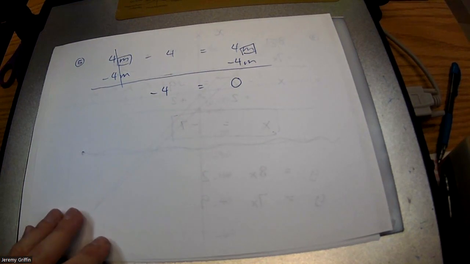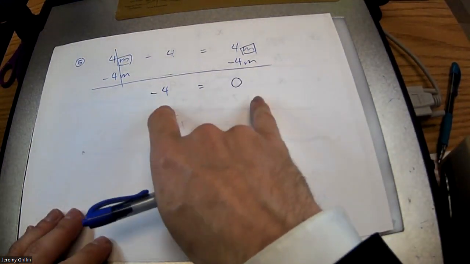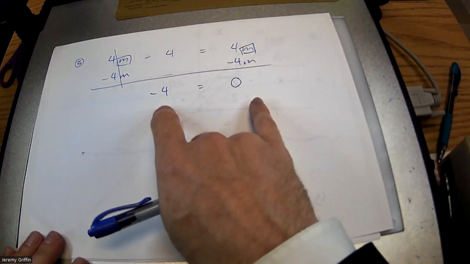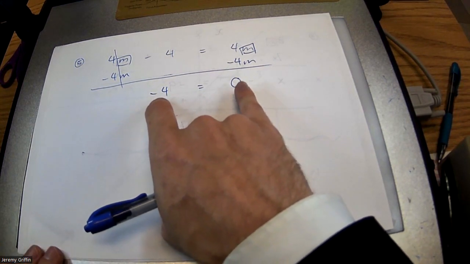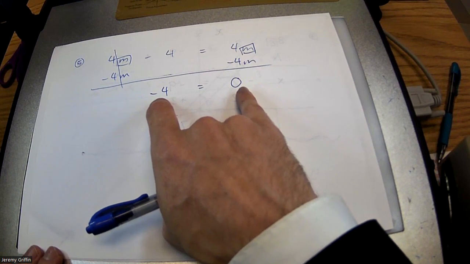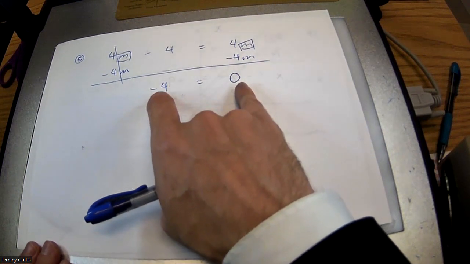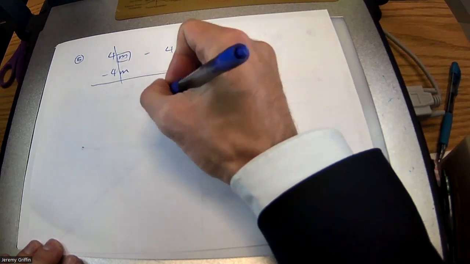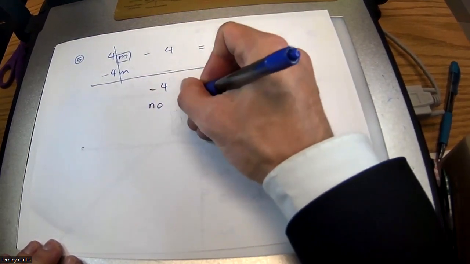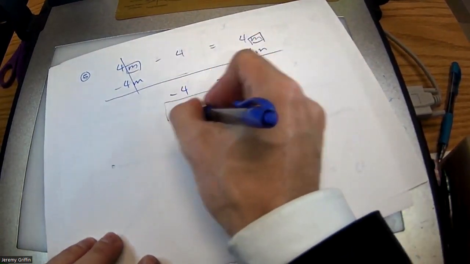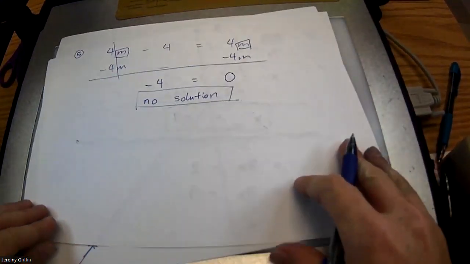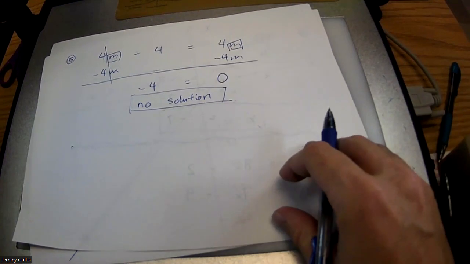Okay, so two problems there. One is that what I'm solving for, the m, which is kind of like x, we're just calling it m, right? It's gone. And the other thing is what I'm left with isn't even true. Negative 4 equals 0. Okay. So, yeah, you're right. The correct interpretation would be no solution, which is to say there's nothing you could ever plug in for m in the original equation to ever make that true.